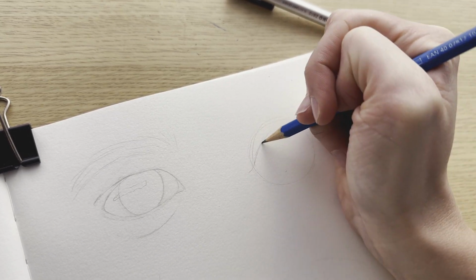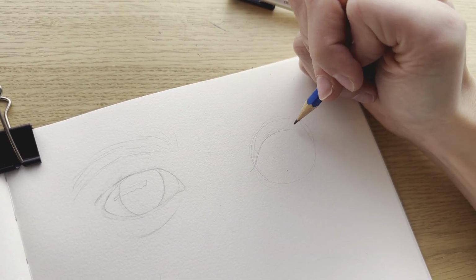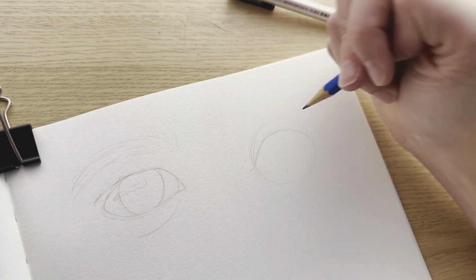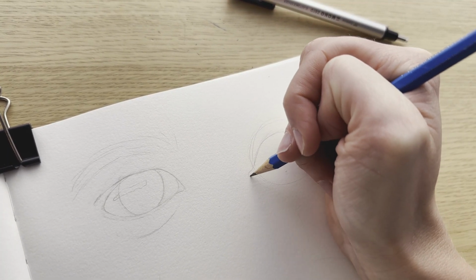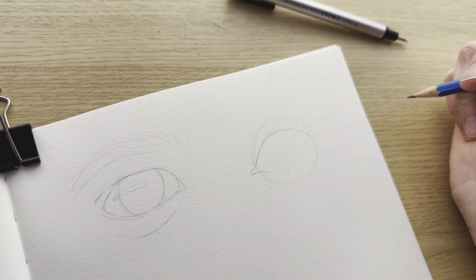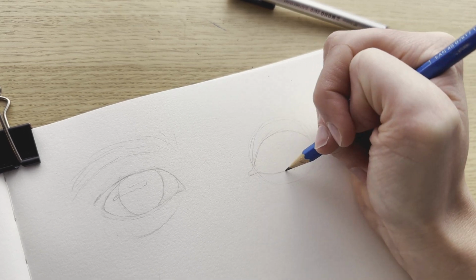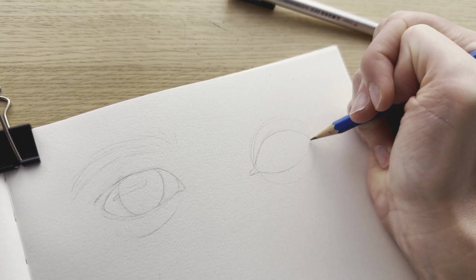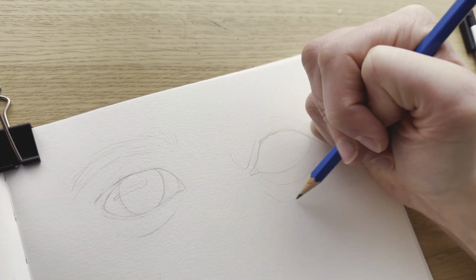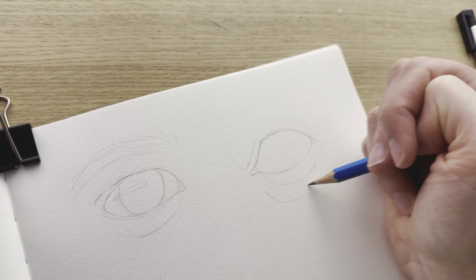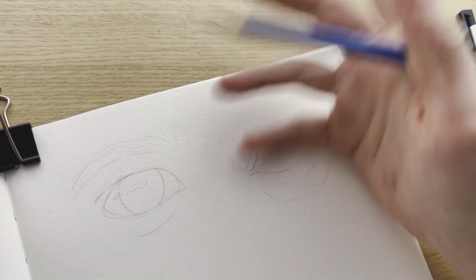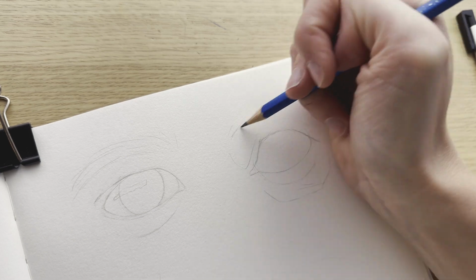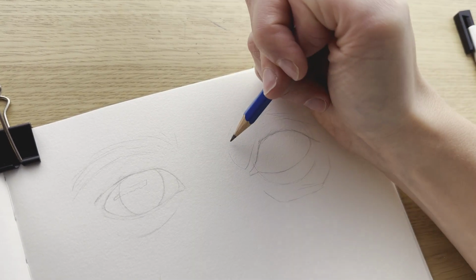And then since I've already drawn that circle, that will guide me when drawing the crease above and below the eye, since those sit around the eyeball. So my circle just helps place those. I also always focus on showing the thickness of the eyelid as well. It's not just like a paper thin flap. It does have a thickness to that, and I feel like that's easy to forget and can really make a difference in the realism of your drawing.